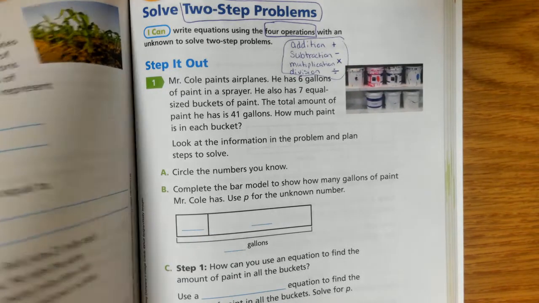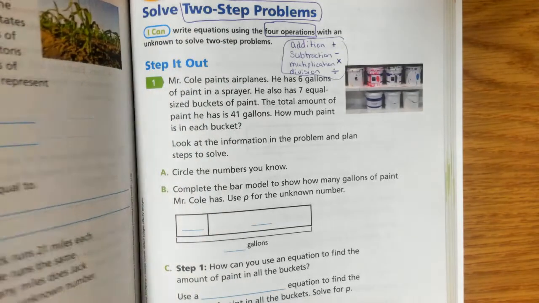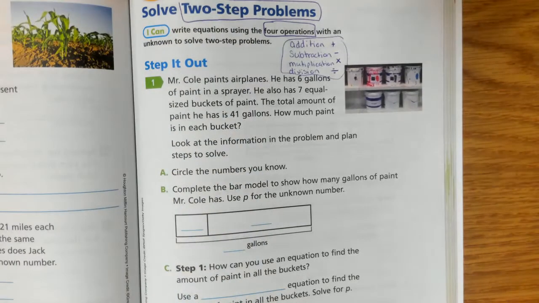And we're going to be using a bar model to help us solve. I think we have been using bar models all along, so that should help you create this picture to figure out what information I'm trying to get to.